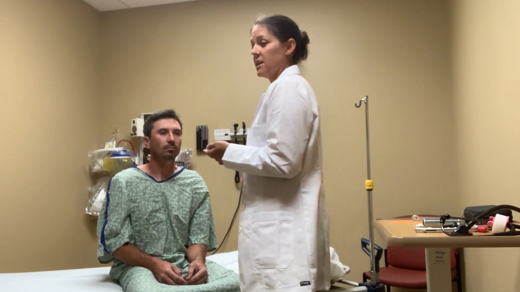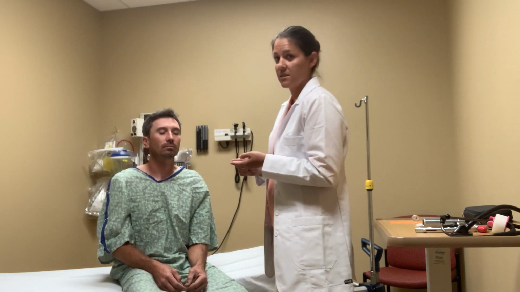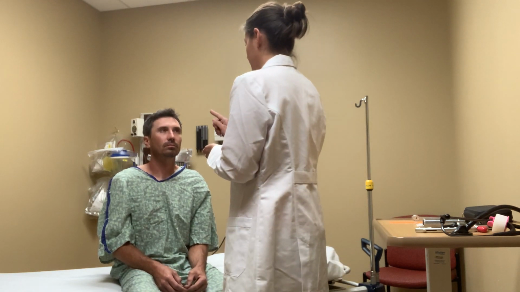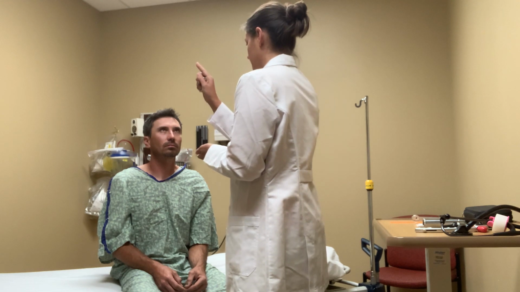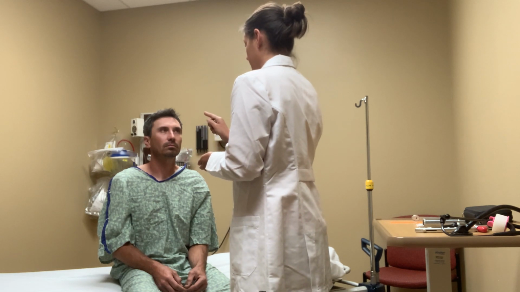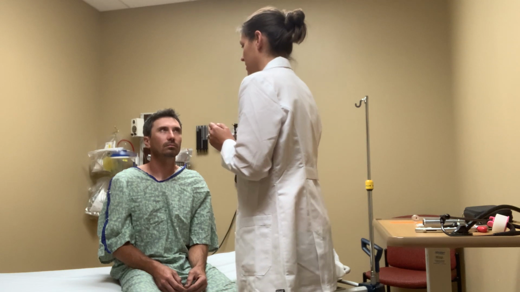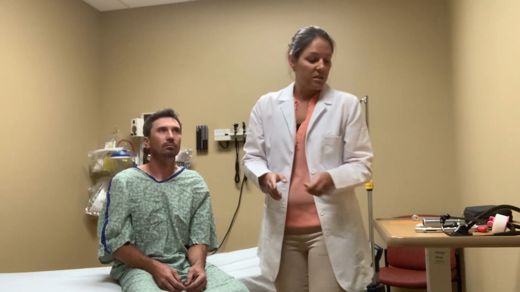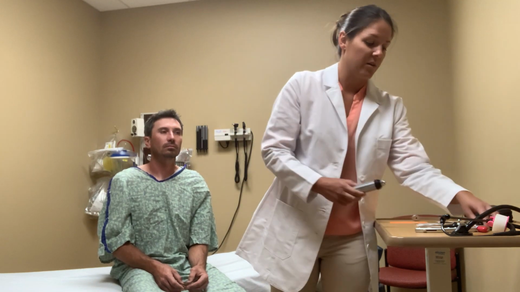I'm going to test 3, 4, and 6 at this time by having the patient follow my finger with extraocular eye movement. And we did have good extraocular eye movement at this time. So I'm going to continue on with my ophthalmic exam.